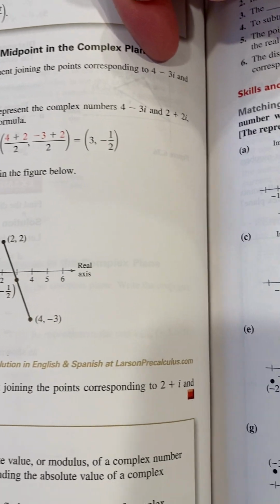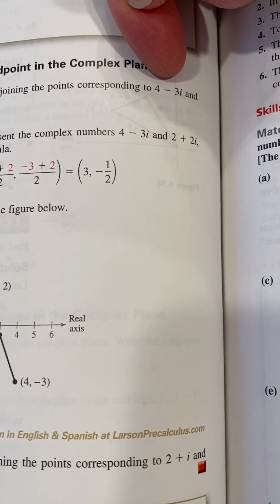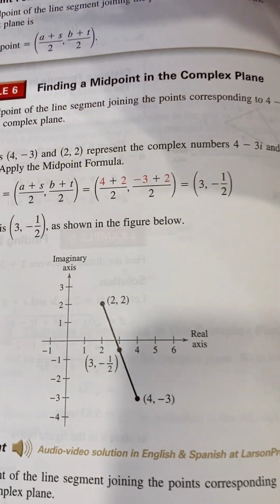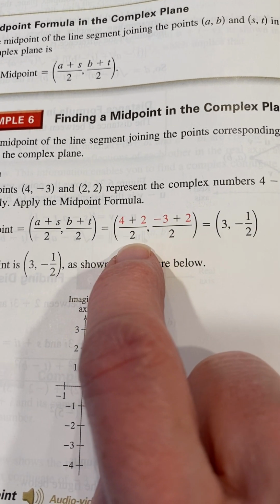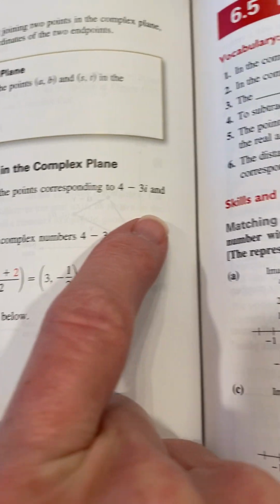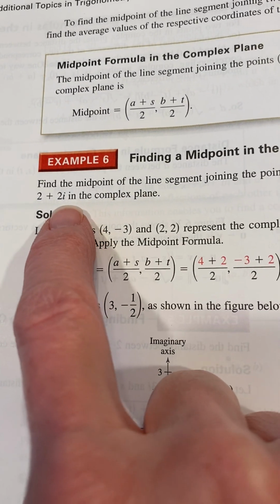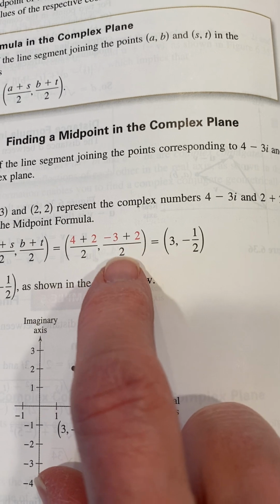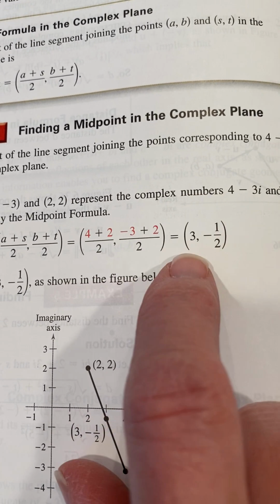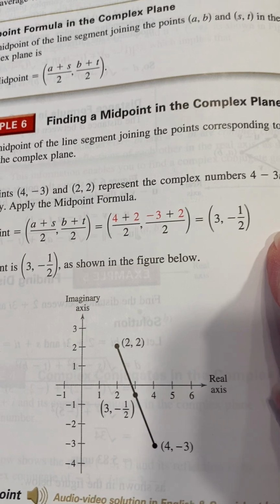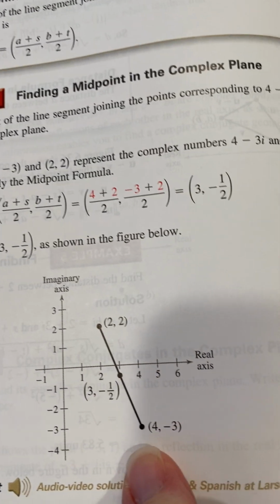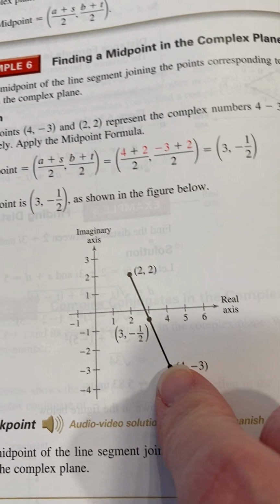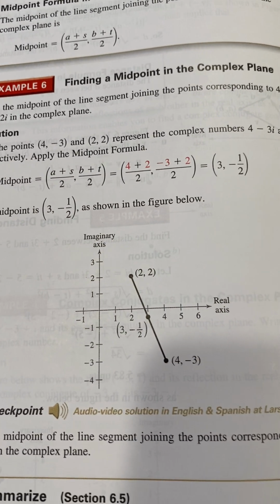So here's an example. Let's find the midpoint of 4 minus 3i and 2 plus 2i. So we take the 4 and the 2, add those together, divide by 2. 6 divided by 2 is 3. And then you take the b's, negative 3 and positive 2, which is a negative 1 over 2. So this point 3 minus 1/2 i, that's a complex number that is at the midpoint between these 2 points in the complex plane.